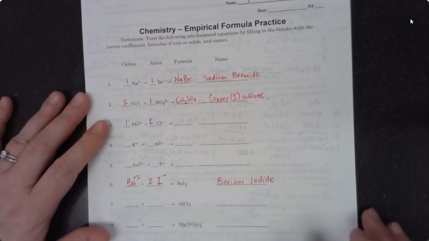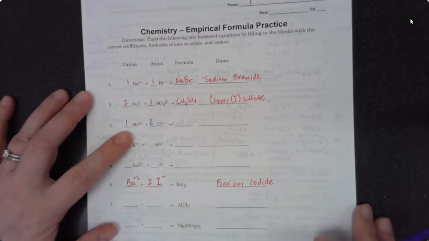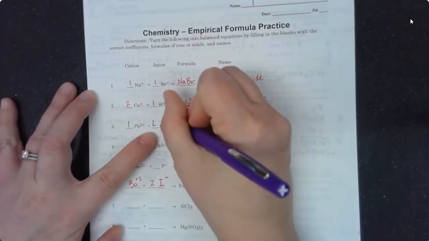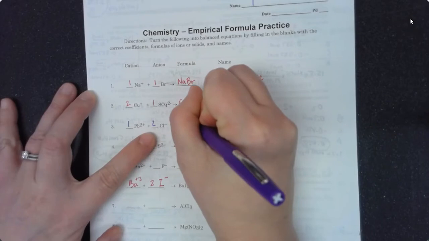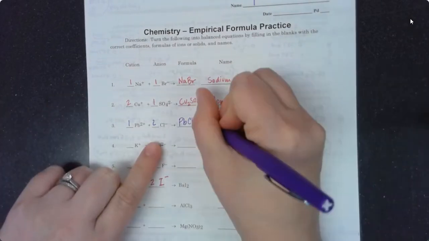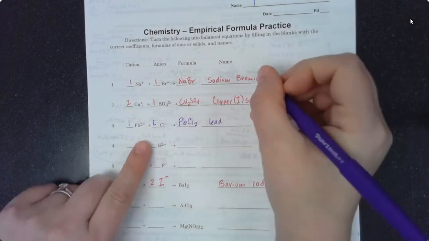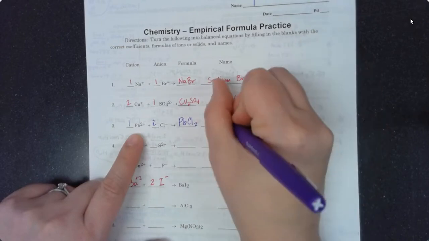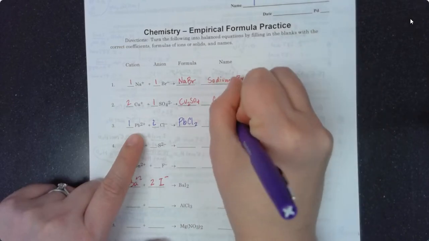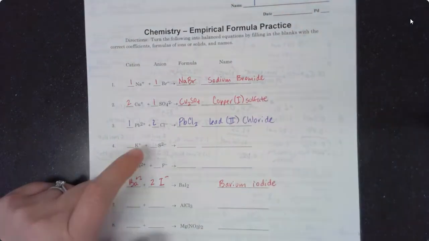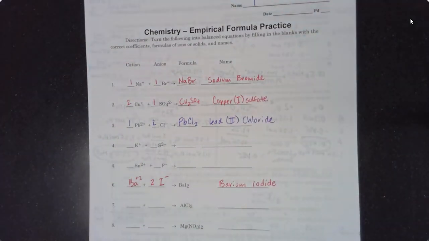Okay. So now we need 1 lead ion, 2 chlorine ions. So when we write this, hey guys, write notes. Is this when we do lead 2 chloride? Guys, check your work. All right, so lead 2 chloride.